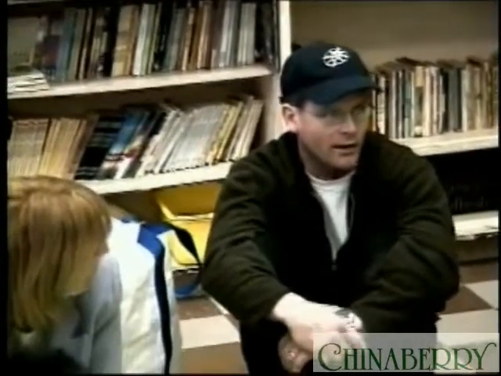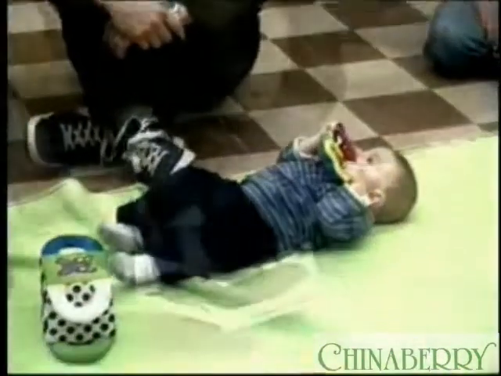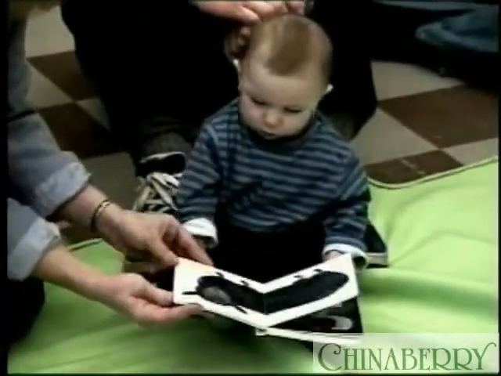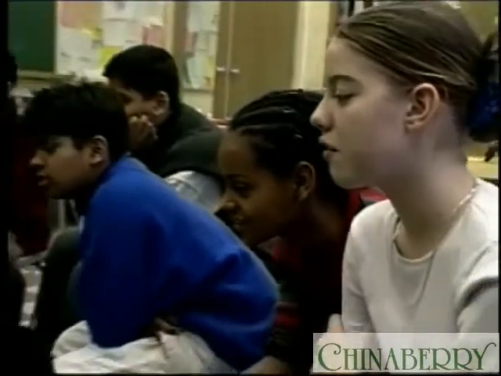Is she at the point where she's tasting different foods? Food and anything that can get near her mouth. And the children learn through observing this baby how babies feel and react to the world. And in turn, they learn about themselves.